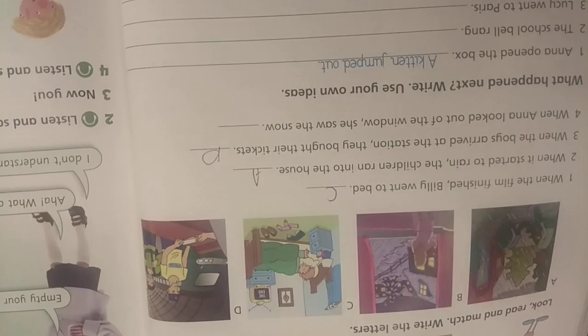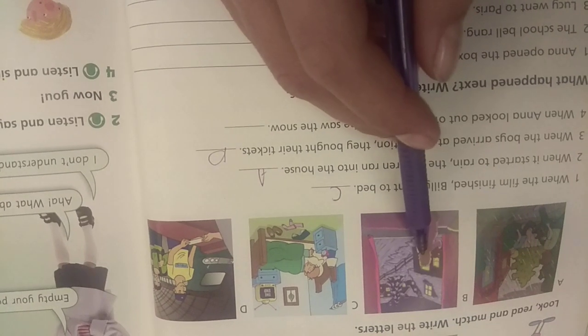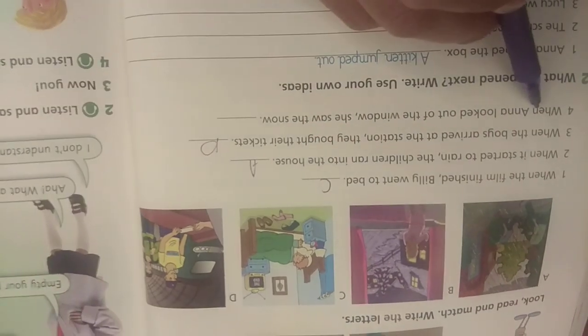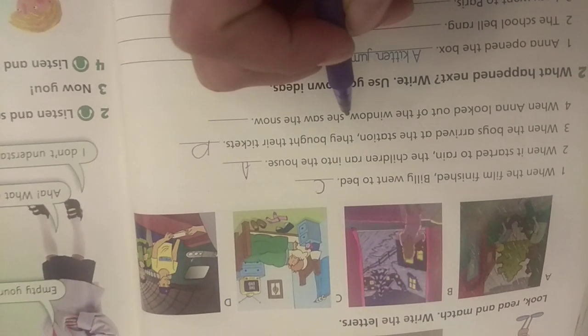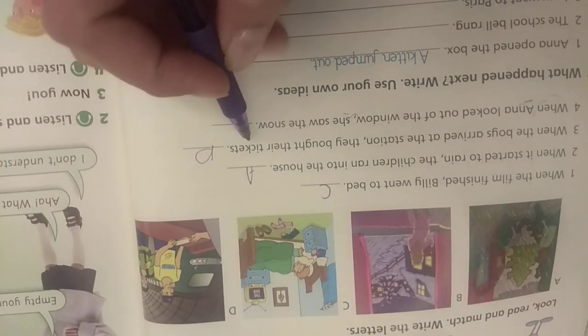Very good. When Anna looked out of the window, she saw the snow. She looked out of the window, this is the first action. The second action, she saw the snow, and we link these 2 sentences with when. And here look, Anna is still a capital letter because it's a proper name. A girl's name stays with a capital letter. And here we have a comma and a small letter, full stop. This is with picture B.